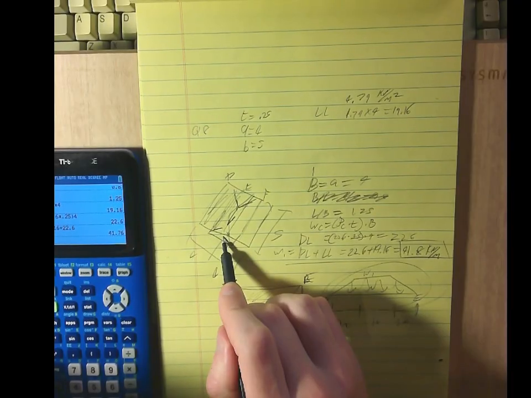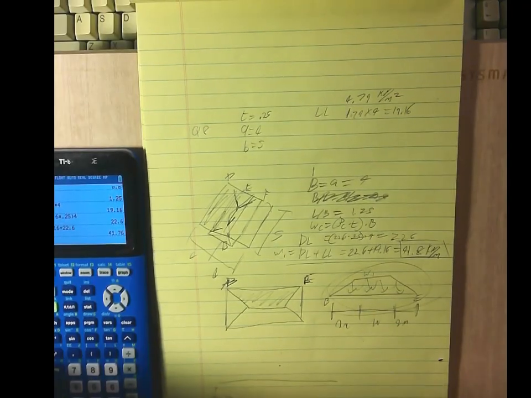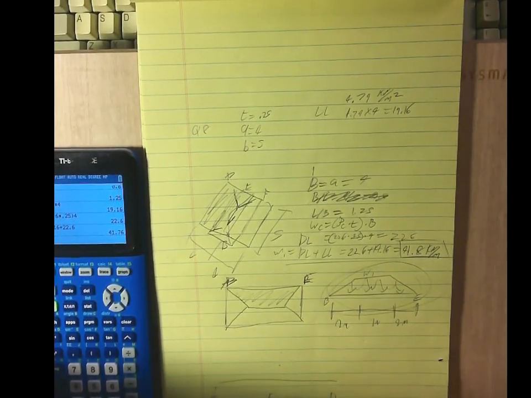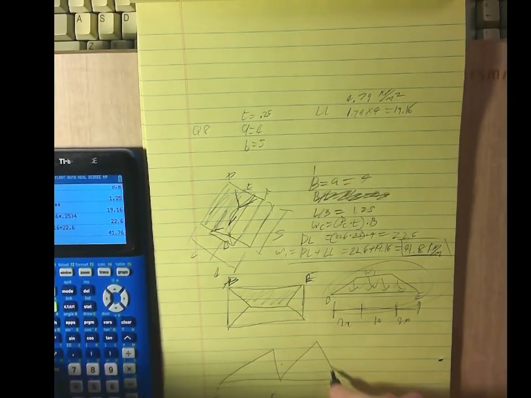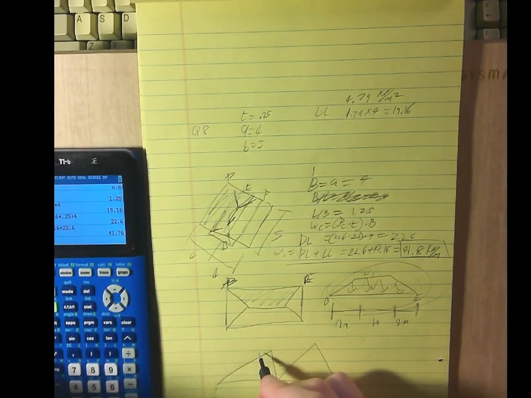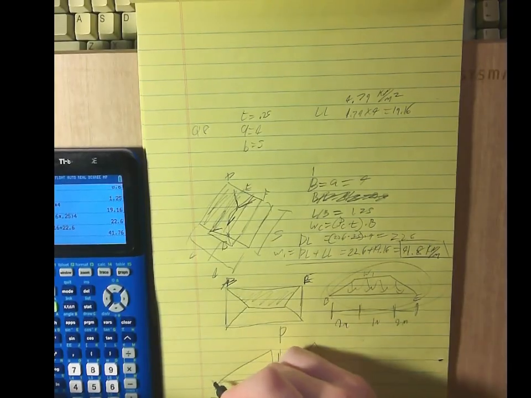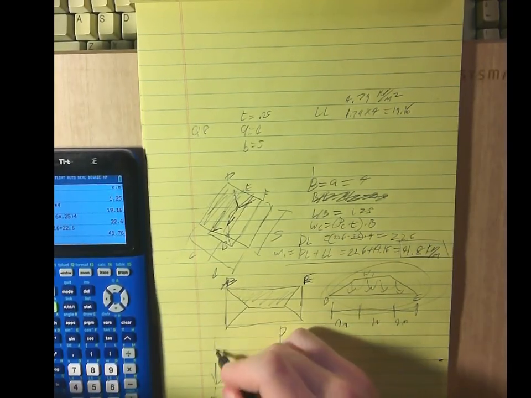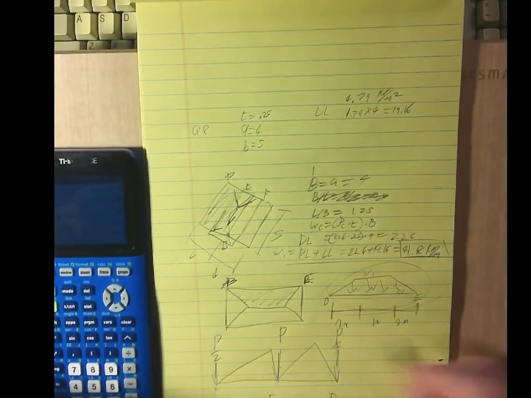FED would look like this, with P here, P over 2 here, and P over 2 here.